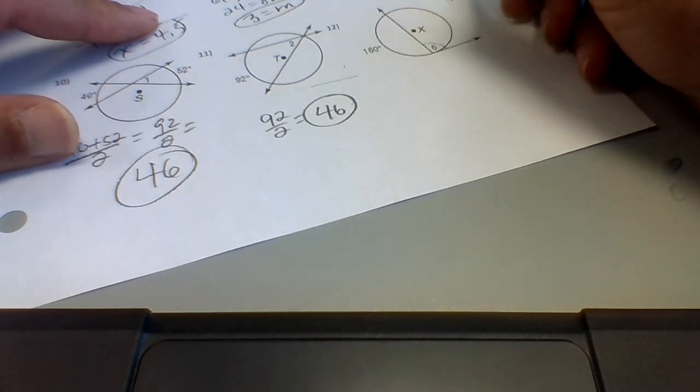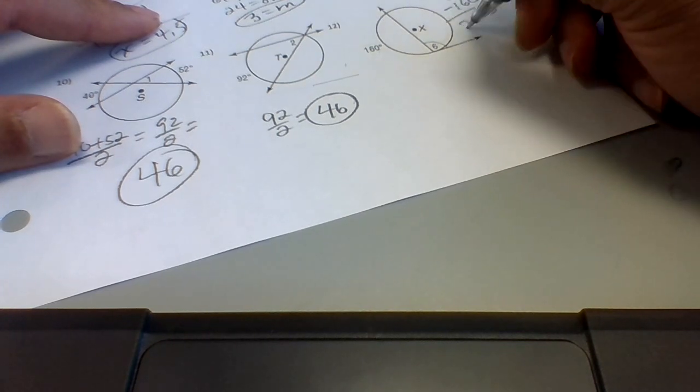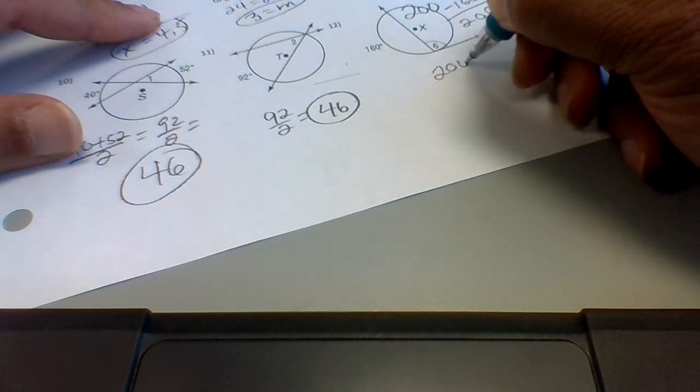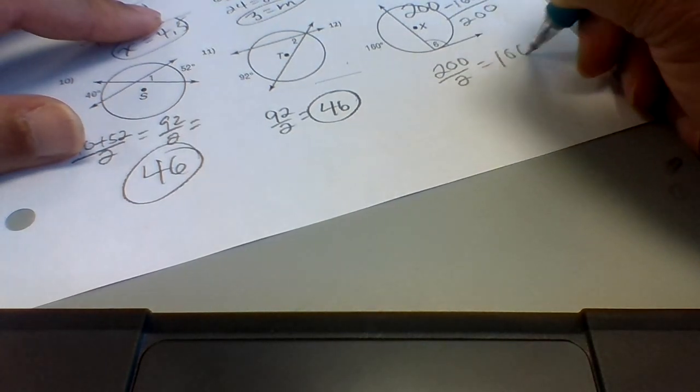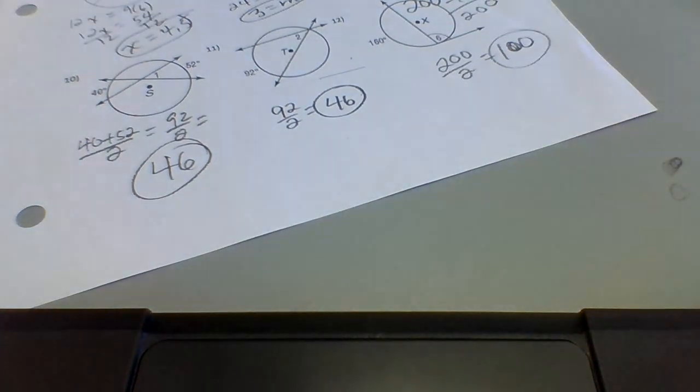And the next one is a tangent and a secant. So first I've got to find out how much this arc is. So there's 360 degrees in a circle. I'm going to subtract the 160 from it, and that'll give me 200. So this arc over here is 200.